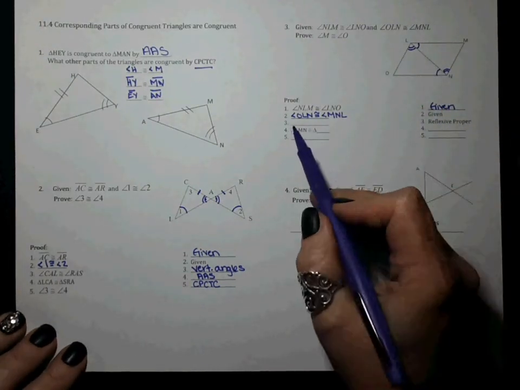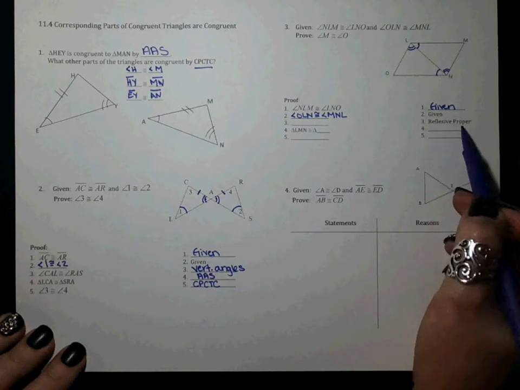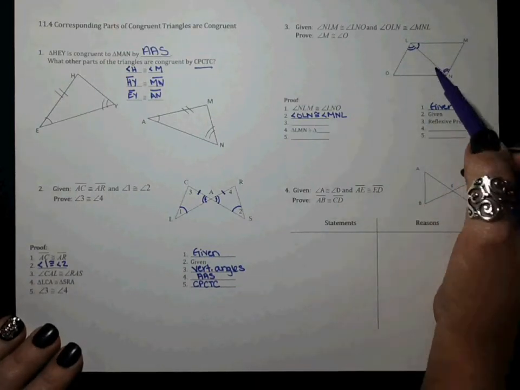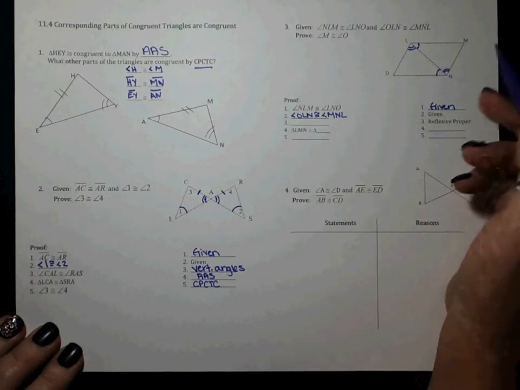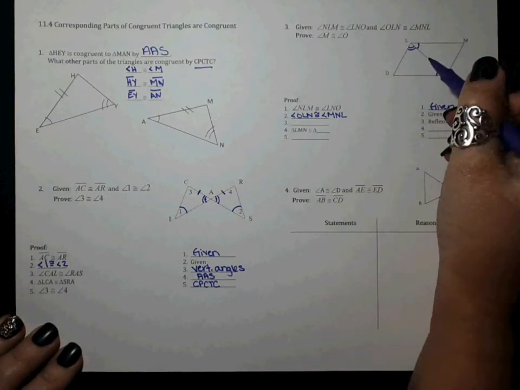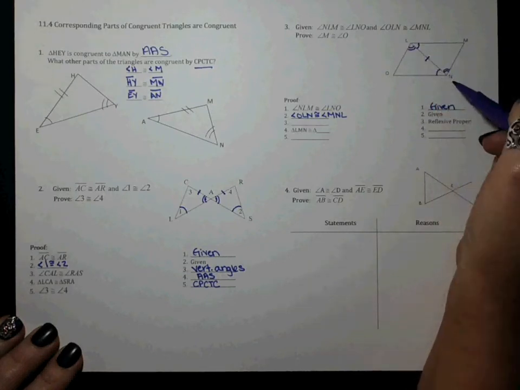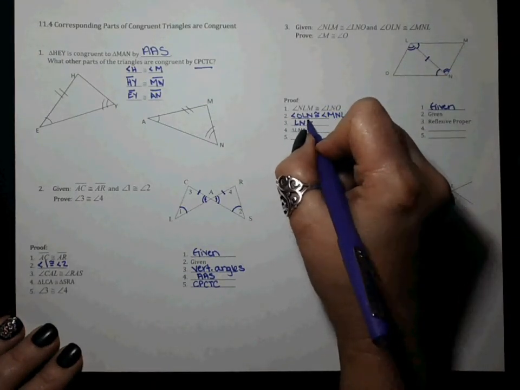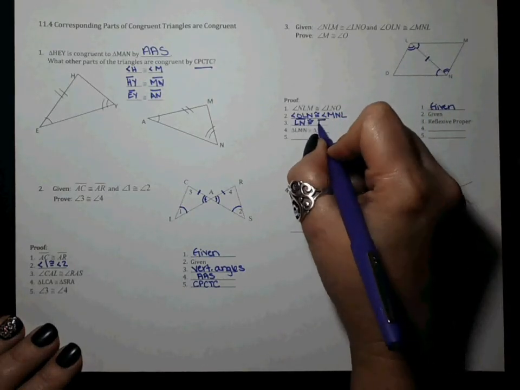So now the next statement is blank, but the reason is given. It says reflexive property. So if we look up here, when we talk about reflexive property, it would be this segment LN. So LN is going to be congruent to itself. So we have segment LN congruent to segment NL.